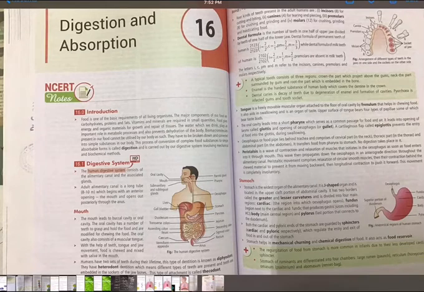That is, we have got inside the mouth teeth, and since we have got different types of teeth, like we say incisors, canines, premolars and molars. ICPM. IC Prime Minister. You must remember like that in the exam. ICPM. I for incisors, C for canines, P for premolars and M for molars.